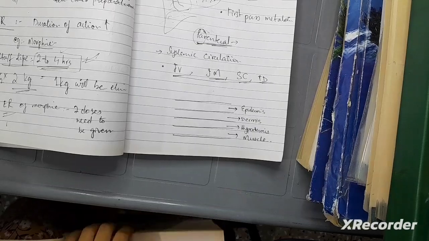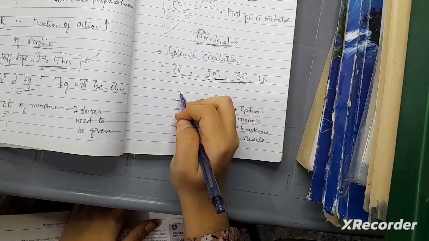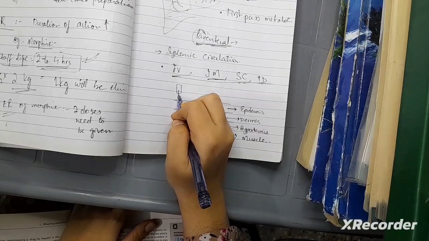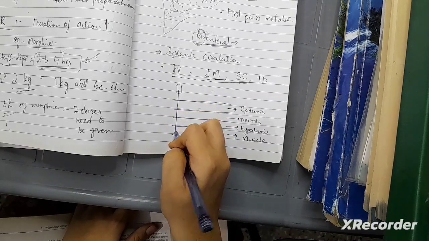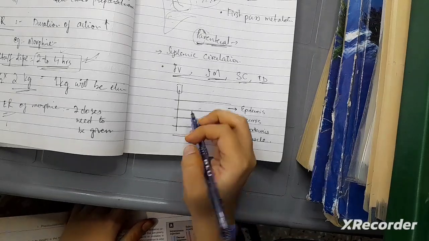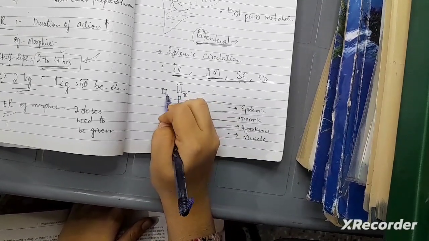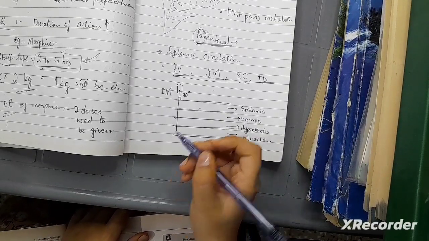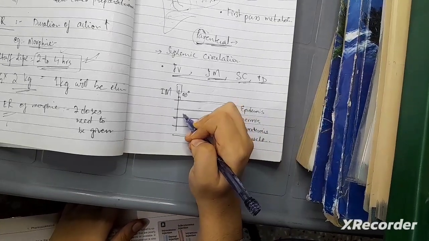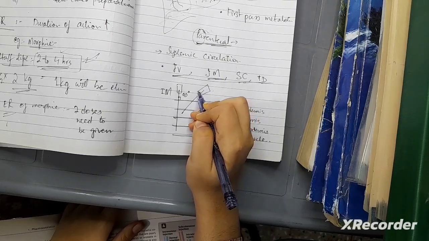So what happens is that intramuscular injection is always administered at 90 degrees. See, like this. It goes directly into the muscle, and at what angle? 90 degrees. Intramuscular. Next we have subcutaneous. Subcutaneous goes till this layer and at the angle of 45 degrees.